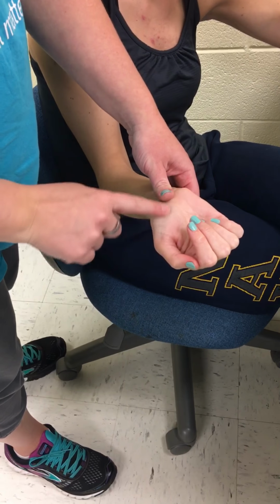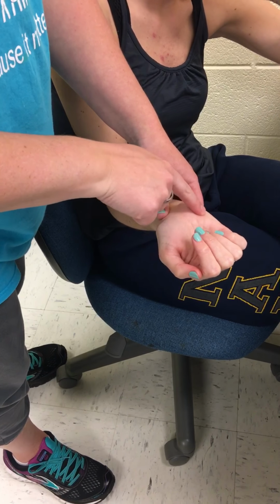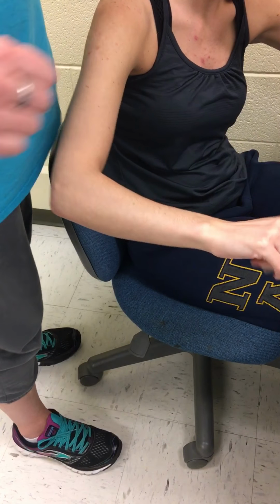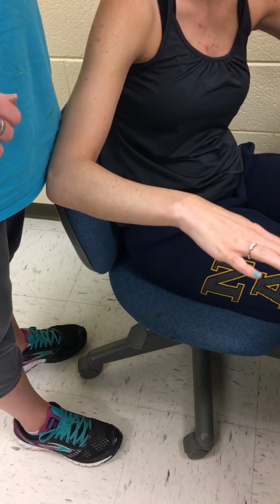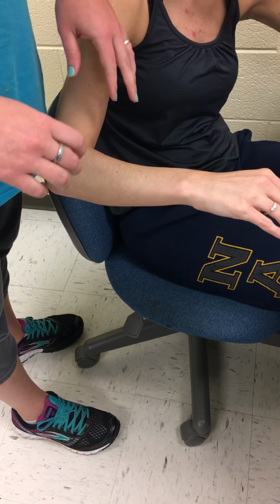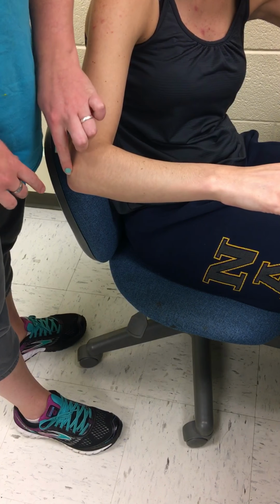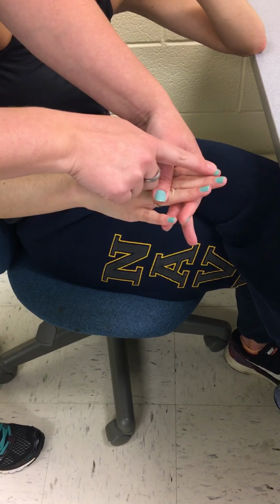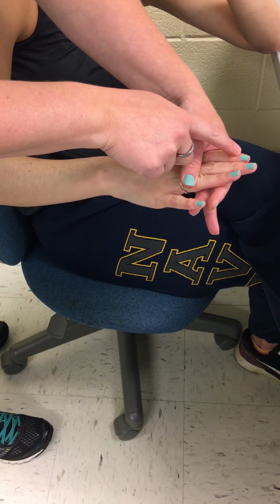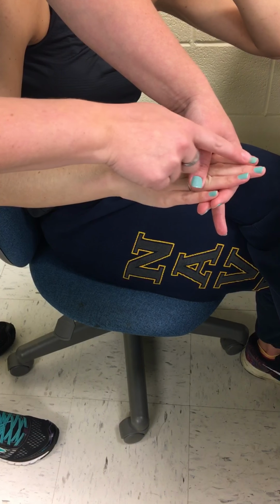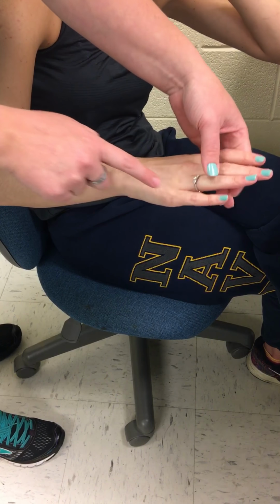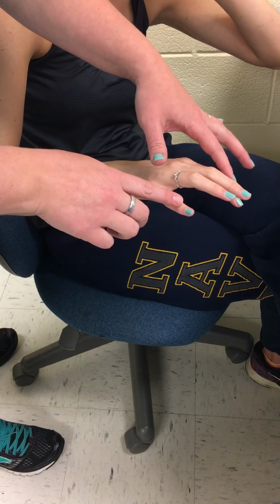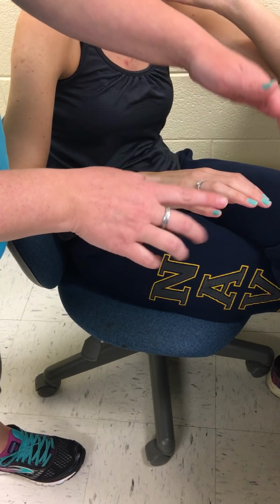Then you have the thenar eminence and the hypothenar eminence right here. Okay, almost done. Extensor digitorum communis. The origin is the lateral epicondyle, and insertion is base of the distal phalanxes on these 4 fingers, second through fifth. And it is MCP, PIP, DIP extension.